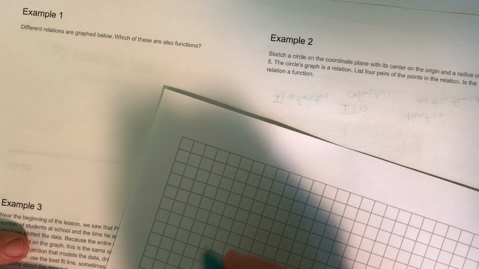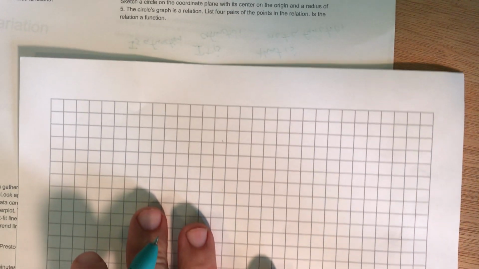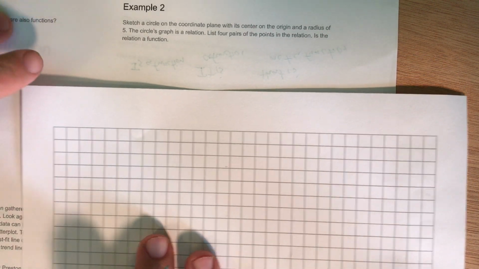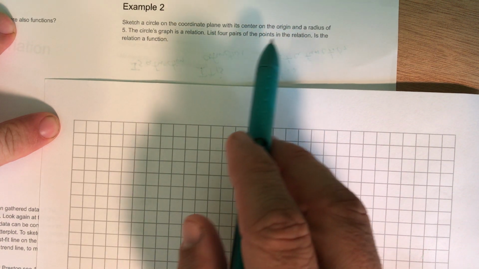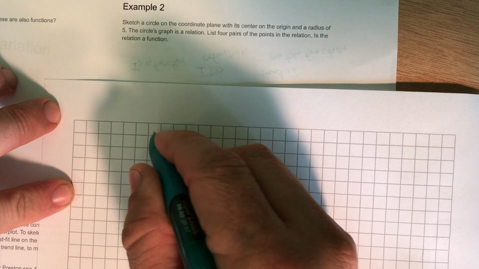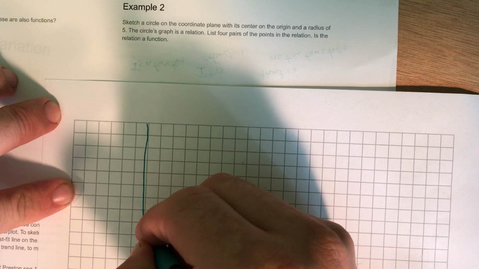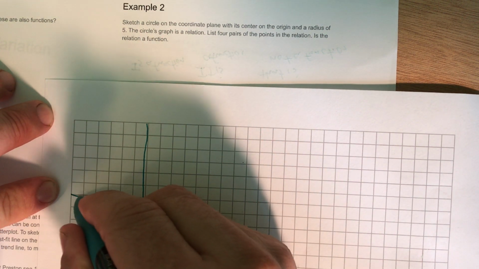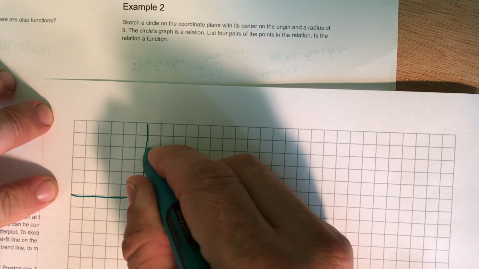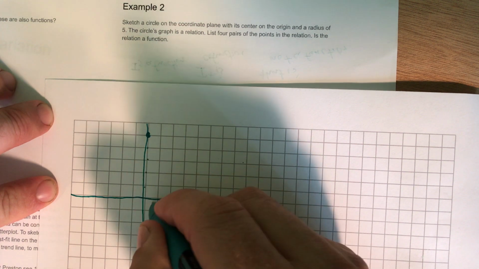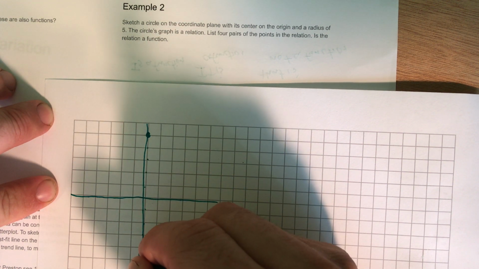Now here it says sketch a circle. Example 2 says sketch a circle on the coordinate plane with the center on the origin and a radius of 5. Let's draw something like this. Hopefully you guys do a better job than I'm doing right now. 1, 2, 3, 4, 5. So that's a radius of 5 that way. 1, 2, 3, 4, 5. That'd be a radius of 5 that way.